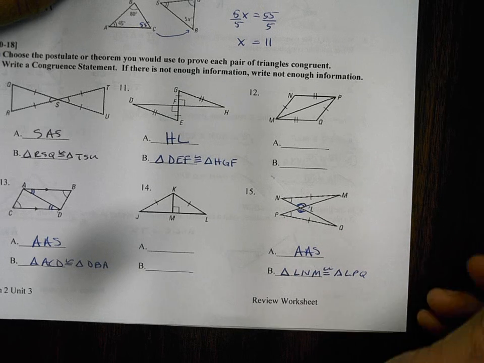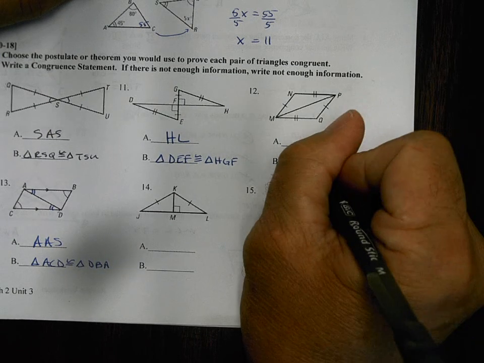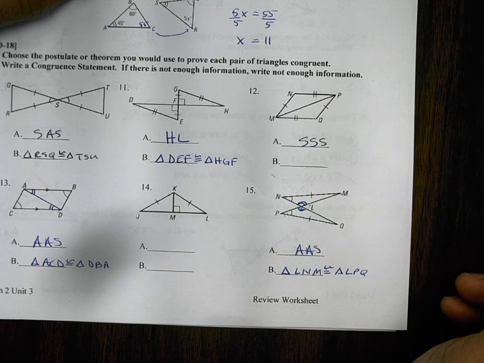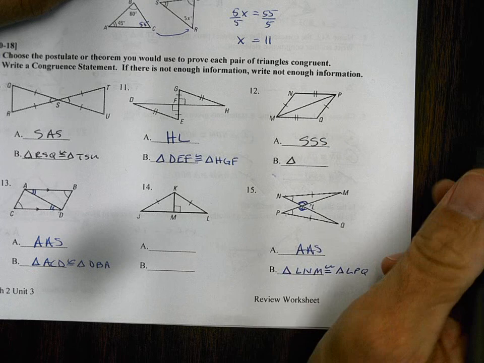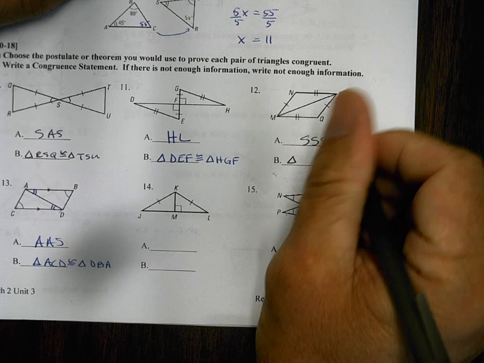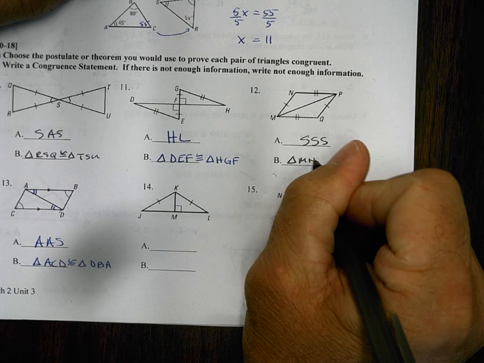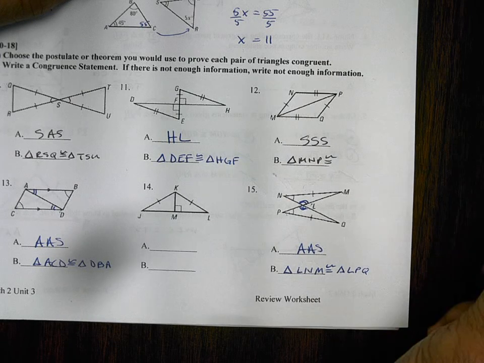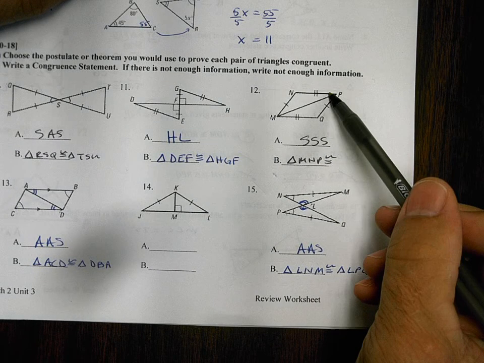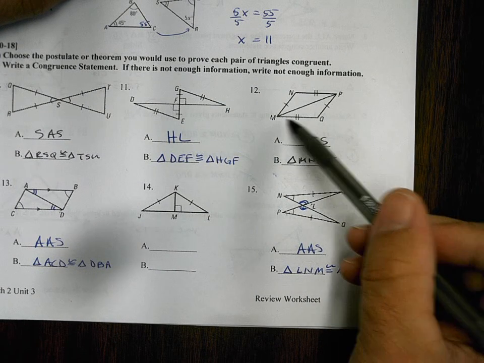All right, over here we know these two triangles are congruent by side, side, side. And we know that we just picked the first one, so I'll go triangle MNP. Now we got to be a little more careful with the second. So we went one line, two lines, so we'll go PQM.